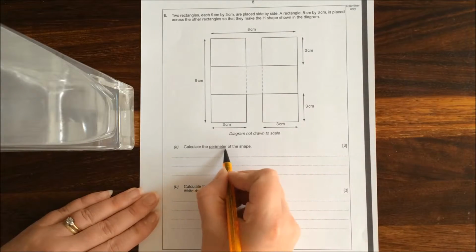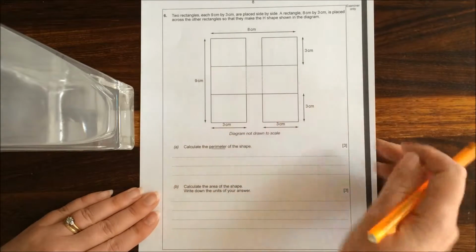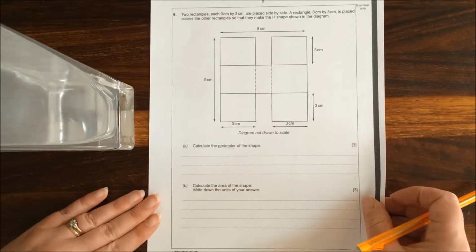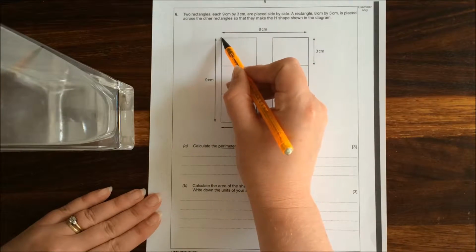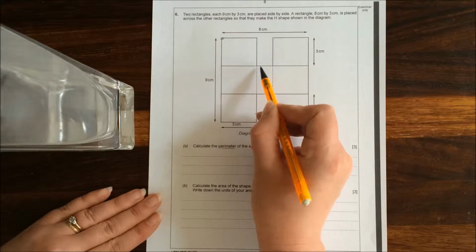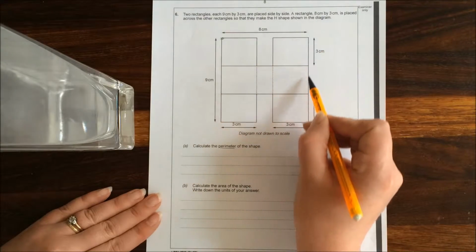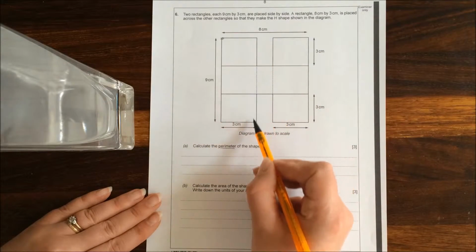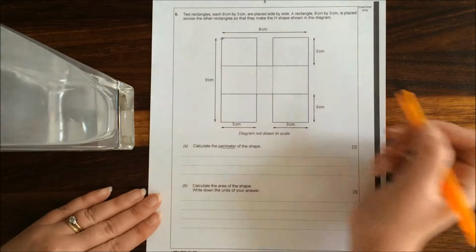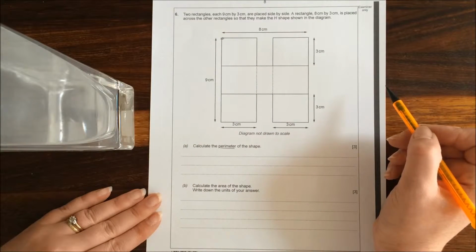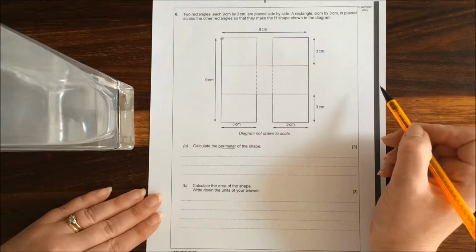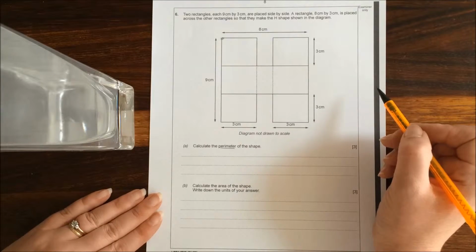So perimeter is the distance around the outside of the shape. When you work out a perimeter question, it's always sensible to pick a point to start on and then work your way around the outside of the shape, adding up all of those lengths and then making sure you don't miss any out. On this shape, there are some lengths missing, so we can use what we know to help us fill those in.